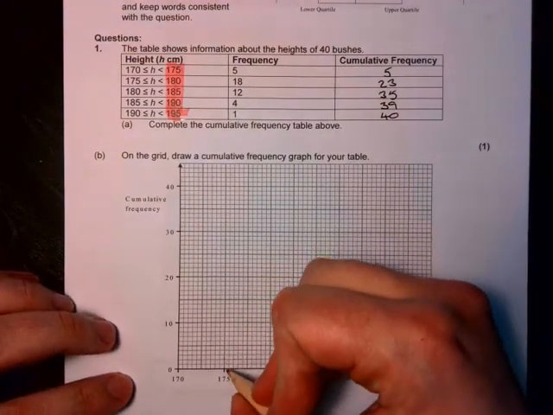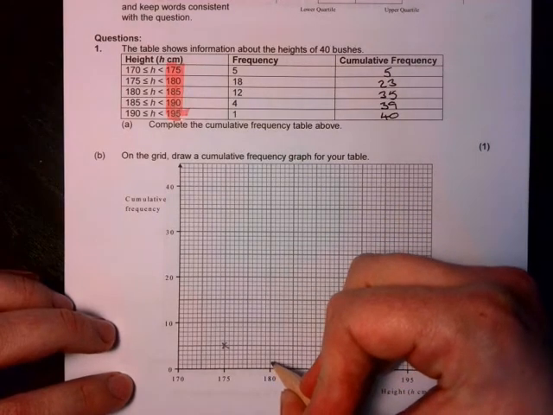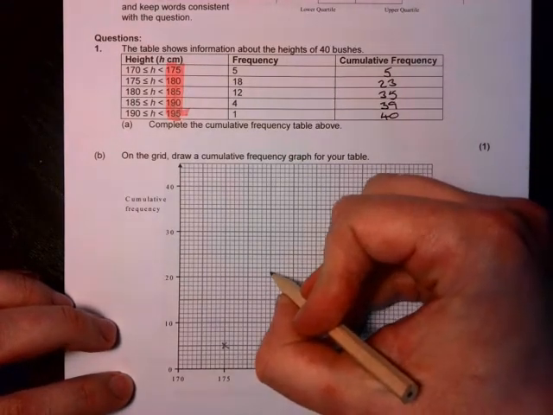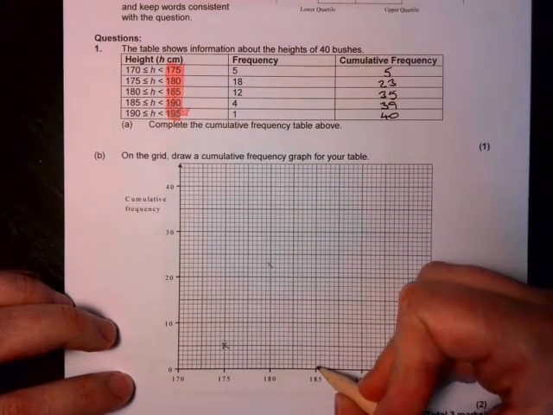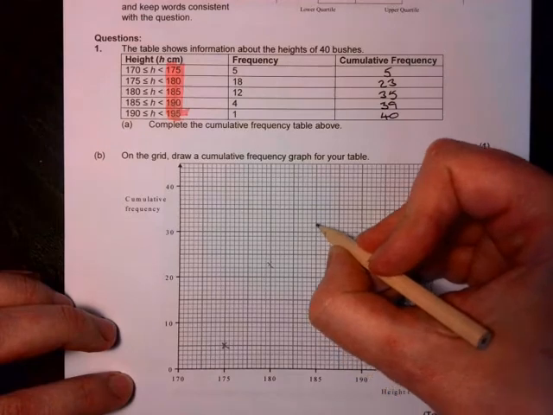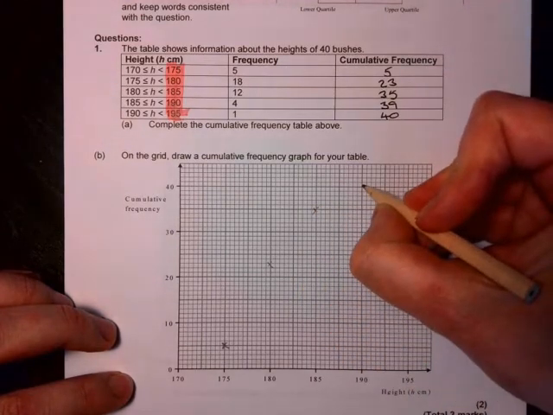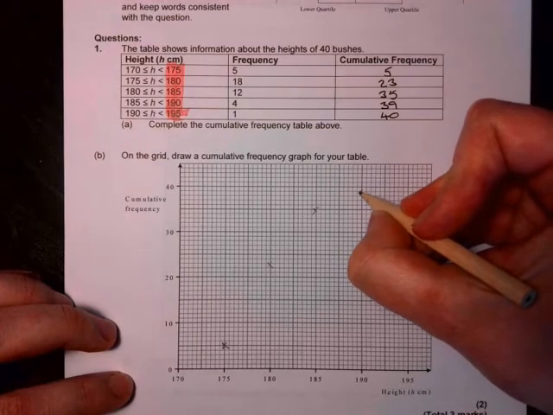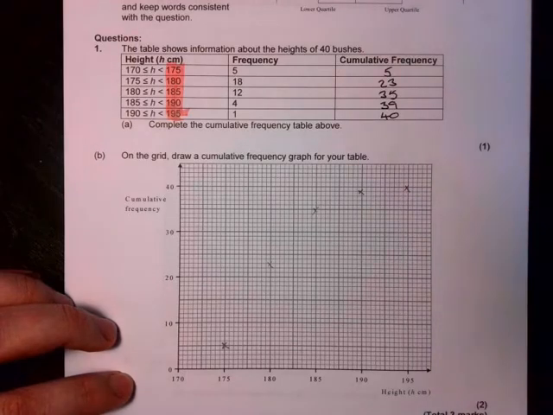So at 175 we're going up to 5, at 180 we are going up to 23, then at 185 we are going up to 35, at 190 we are going up to 39, and at 195 we're going up to 40.